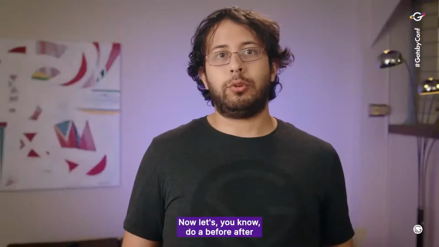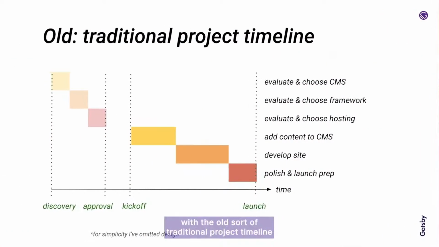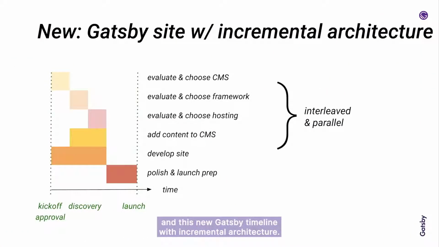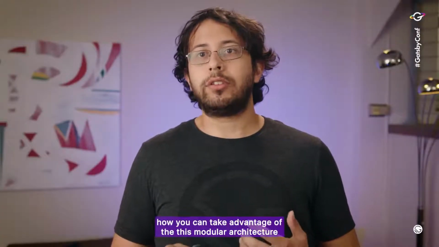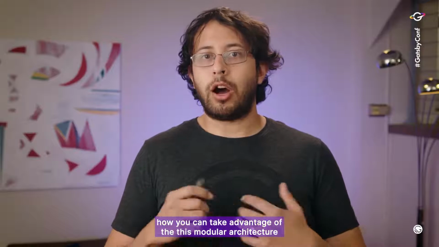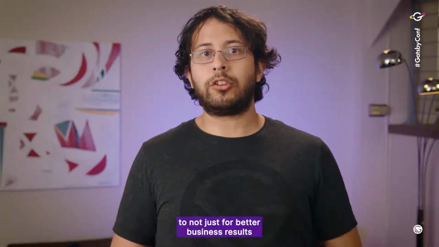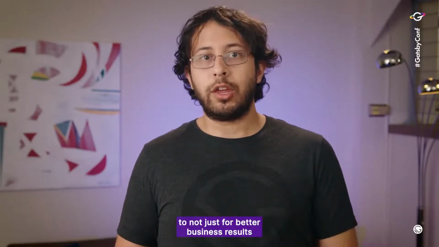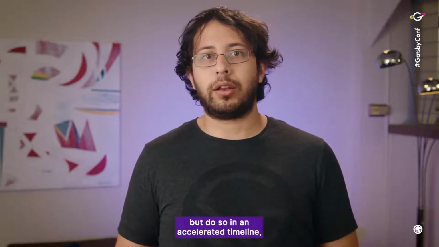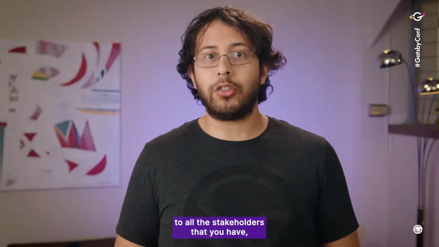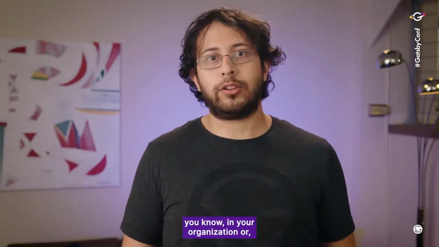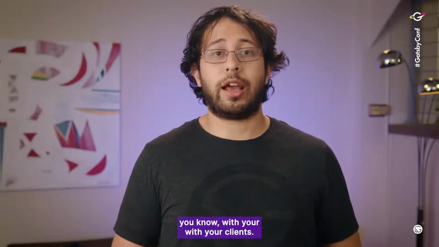Now let's do a before-after with the old sort of traditional project timeline and this new Gatsby timeline with incremental architecture. It's significantly faster, again, old and new. And that's kind of what we wanted to talk about here, is how you can take advantage of this modular architecture to not just deliver better business results, but do so in an accelerated timeline, really demonstrating the value of these new technologies to all the stakeholders that you have, in your organization or with your clients.